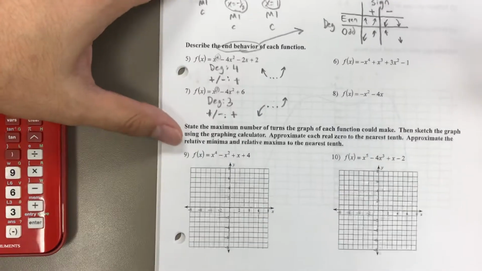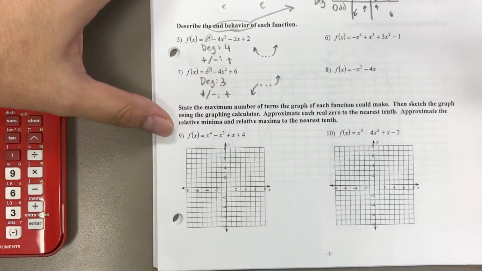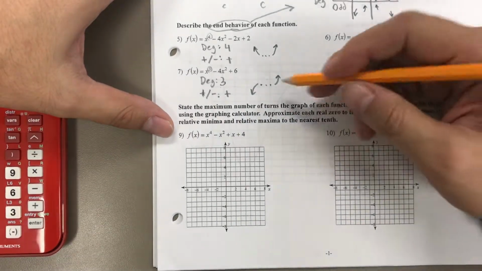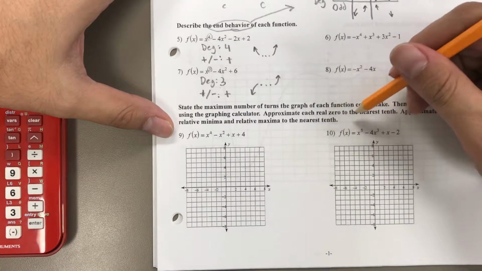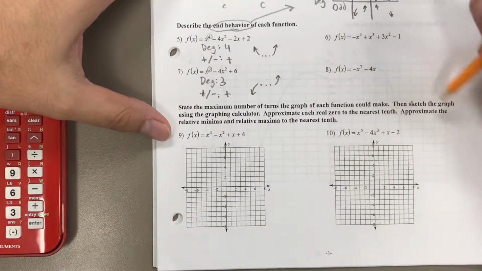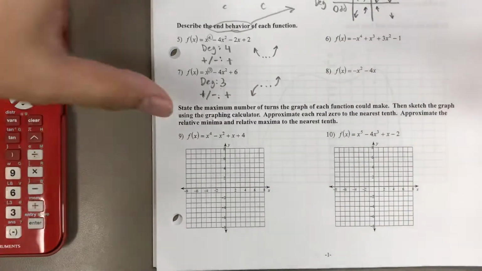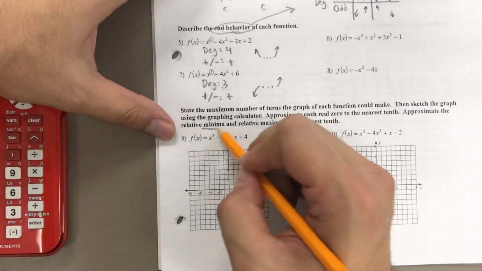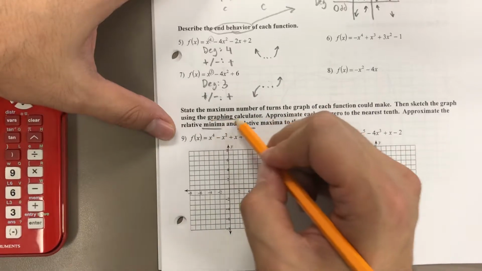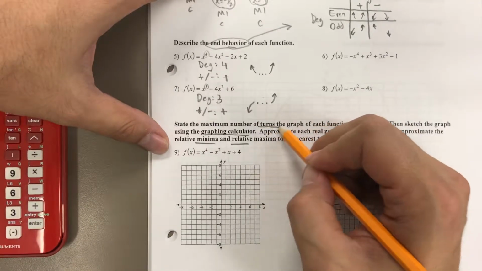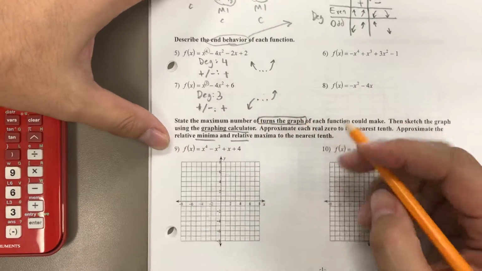crosses. Next, state the minimum number of turns of the graph, and then sketch the graph using a graphing calculator and approximate each real 0 to the nearest tenth. Approximate the relative minimum or maximum for each to the nearest tenth. Okay, so for these two, we're going to use our calculators. The only thing that we can't is the turns on the graph, but the turns are really easy.